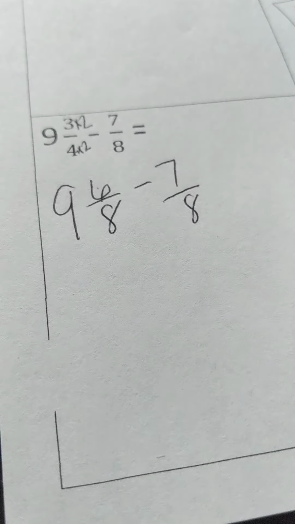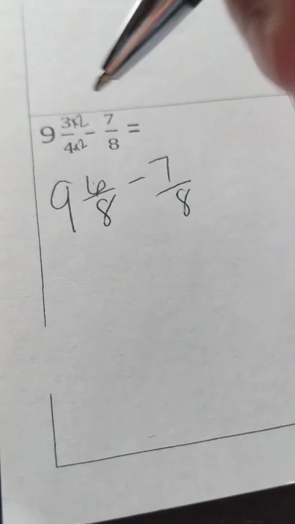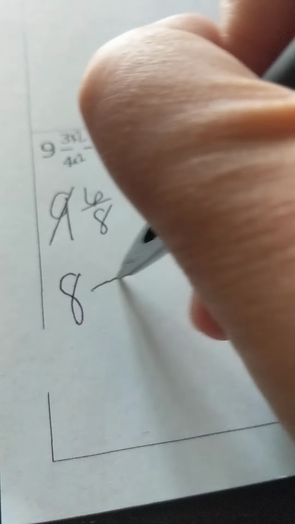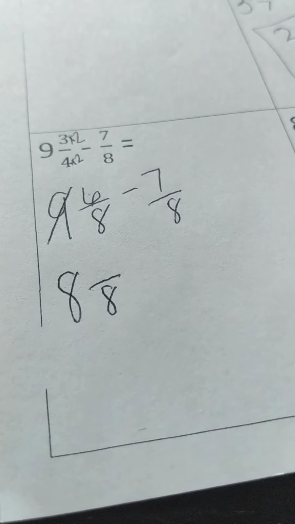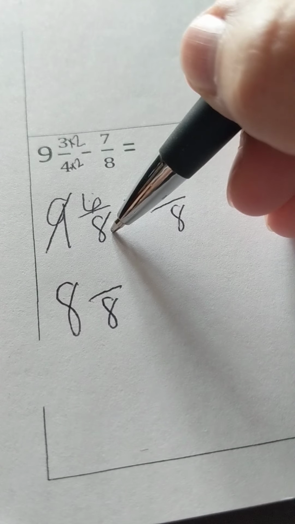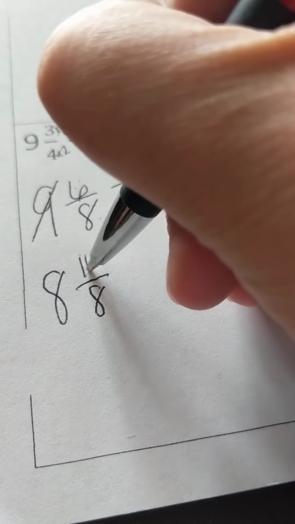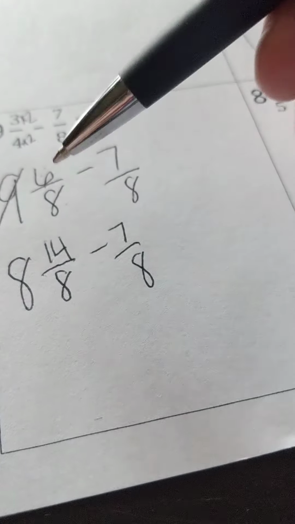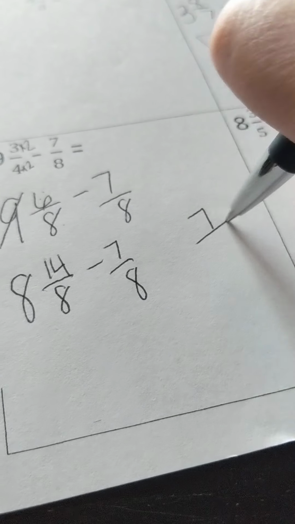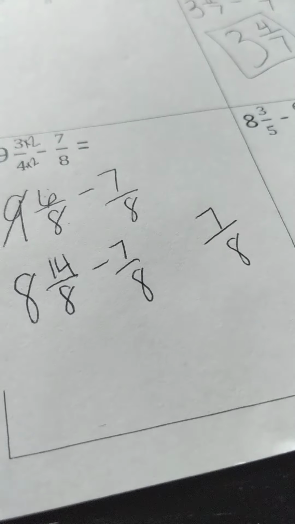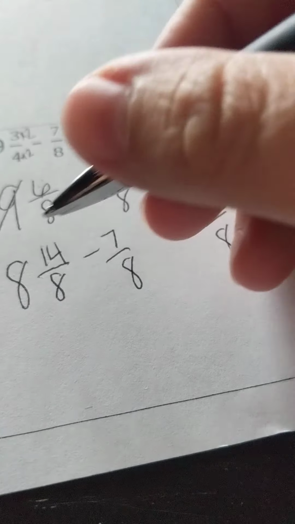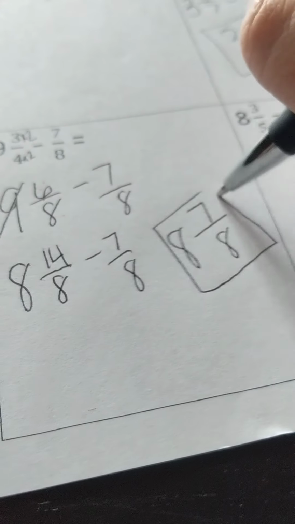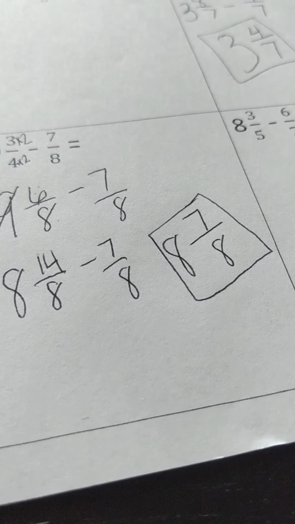We cannot subtract 6 minus 7, so we have to borrow. So remember, to borrow, we reduce the number down by 1. Keep that denominator the same. We add the top and the bottom, so we're going to add 6 and 8, which is 14. So now we're able to subtract. So 14 minus 7 is 7. We keep that denominator. We can't subtract nothing by 8, so that's just going to give us 8. We cannot simplify, so it's going to stay 8 and 7/8.